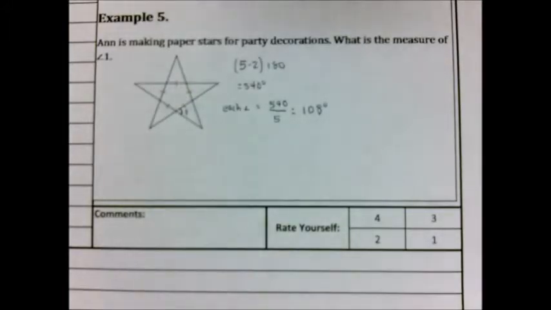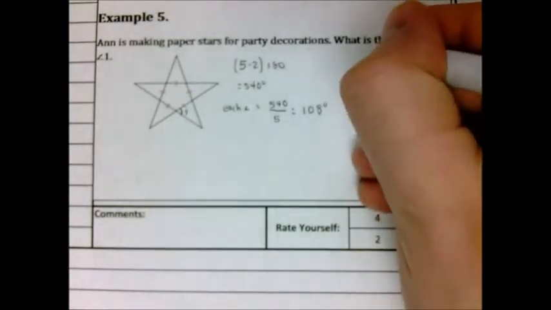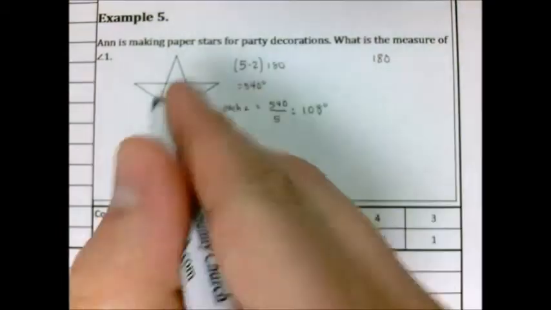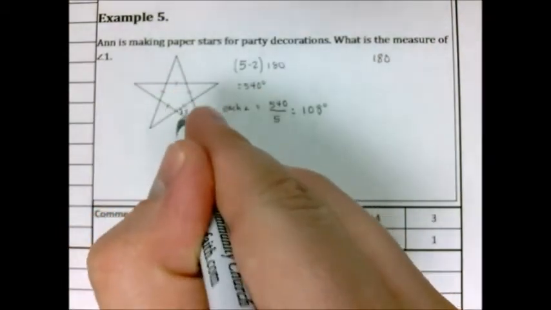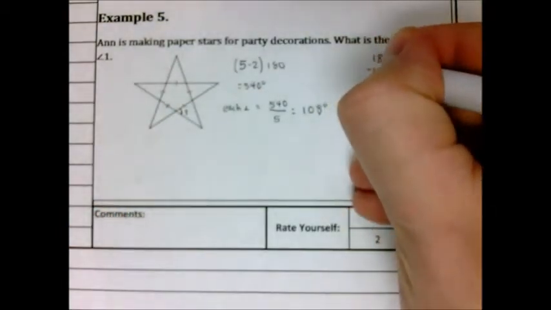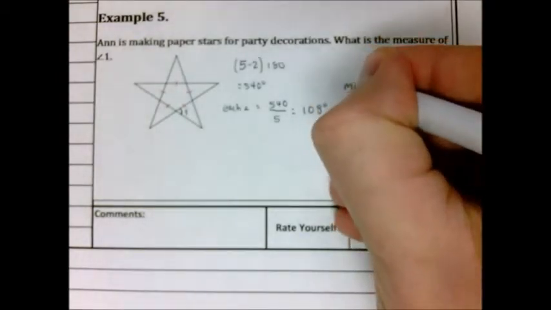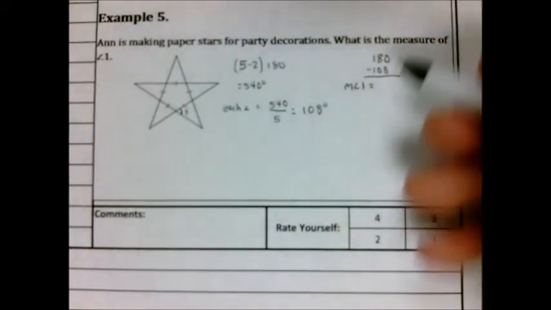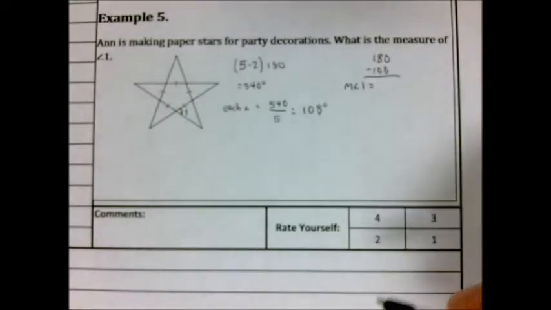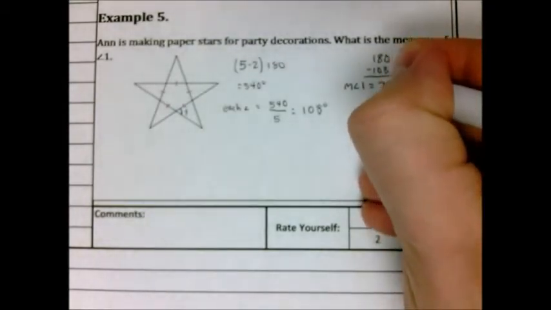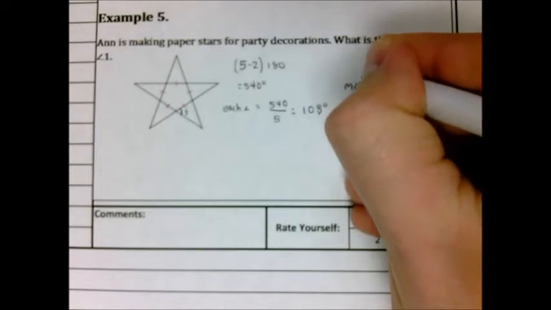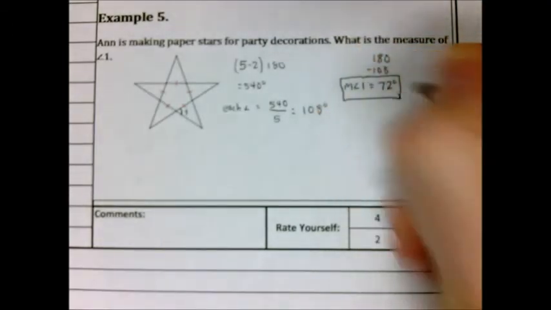Now that we know that's 108 degrees, we know the whole line here, a line makes 180 degrees. We just have to subtract 108 from this, and that will give us the measure of angle 1. Okay, and 180 minus 108 is just going to give us 72 degrees. So the measure of angle 1 is 72 degrees.